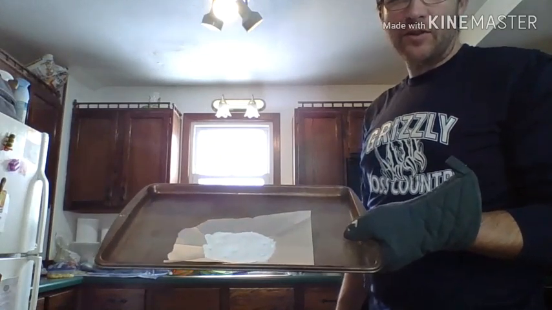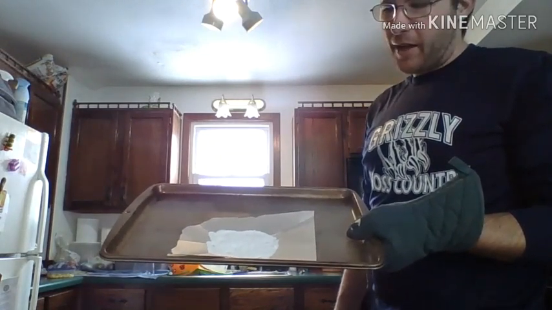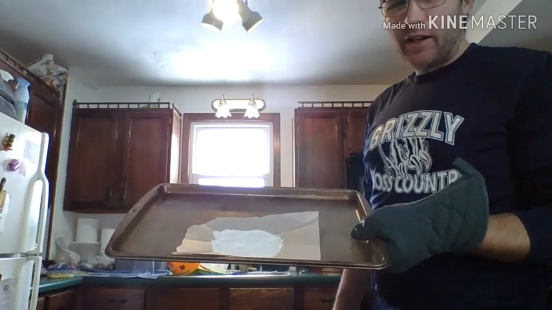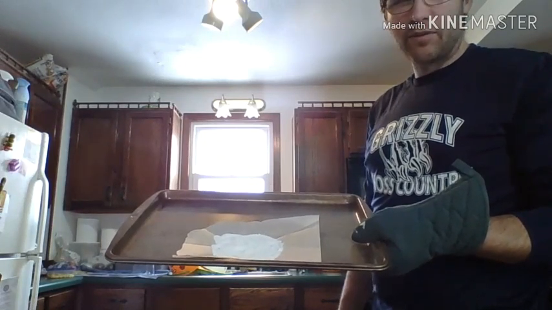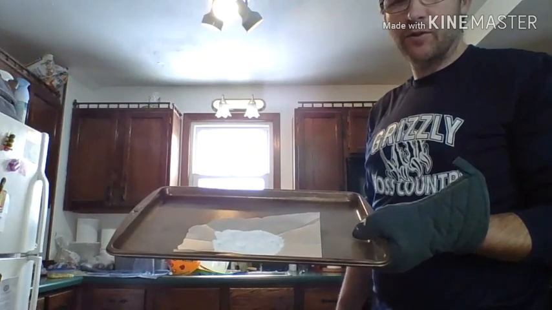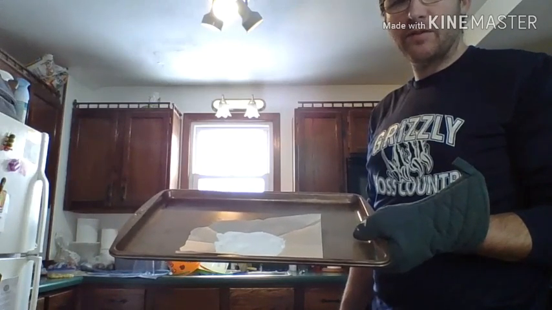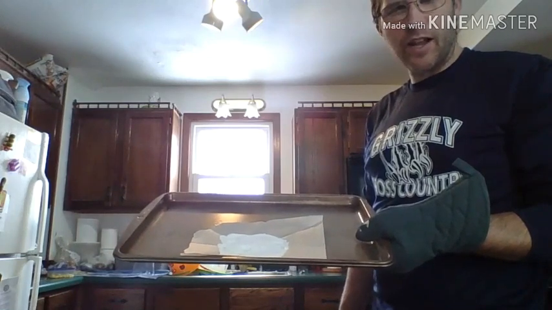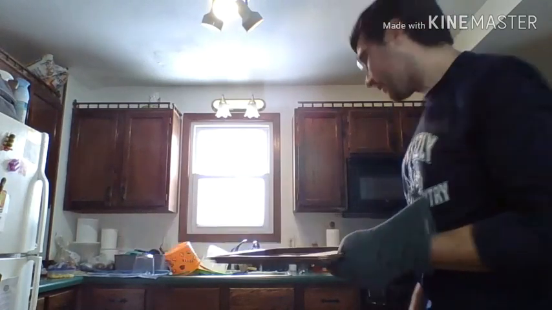You probably can't even notice any difference on the camera. I do believe it looks a little grainier than it did before, and that's probably about it. So I'm just going to leave this to cool, and I will get it folded up and put it into a baggie to bring to school to check to see if it is 10 grams like I was hoping for.